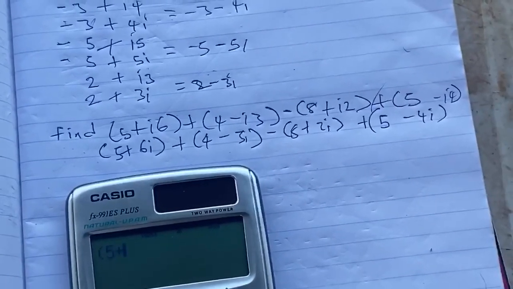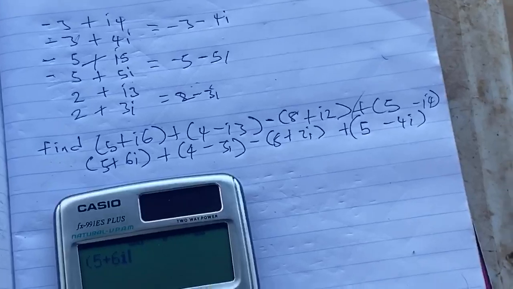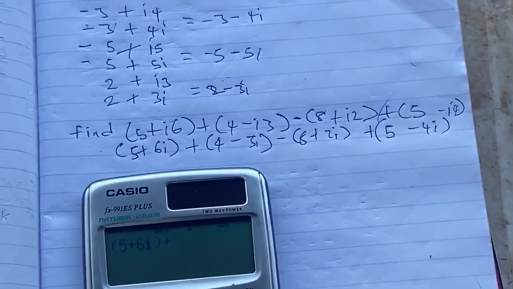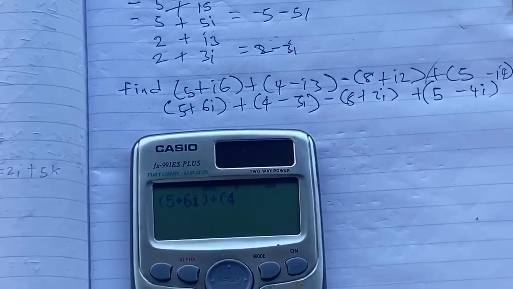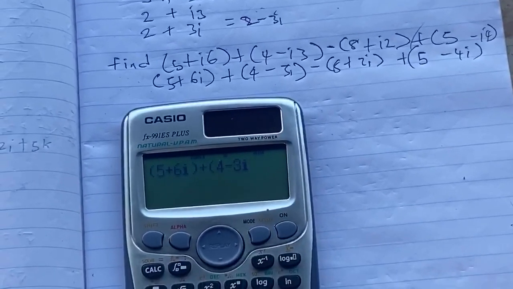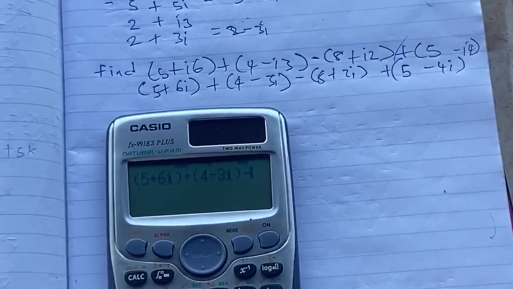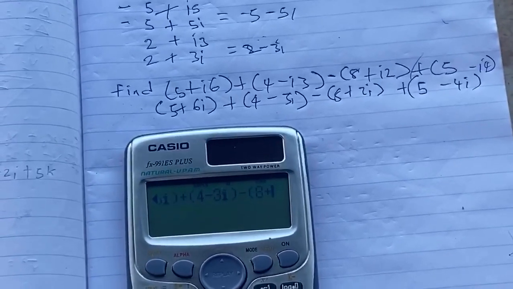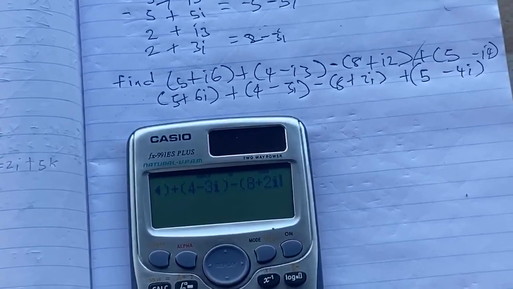5 plus 6i. Bracket close. Plus bracket open 4 minus 3i, bracket close, minus bracket open 8 plus 2i, then bracket close.